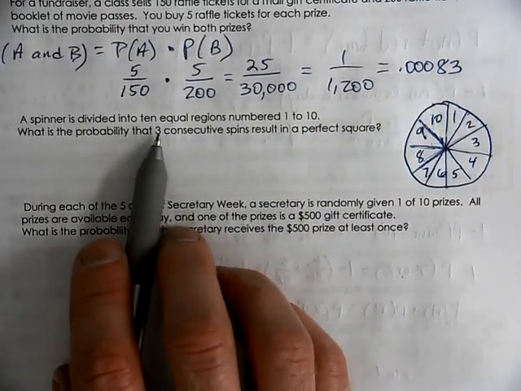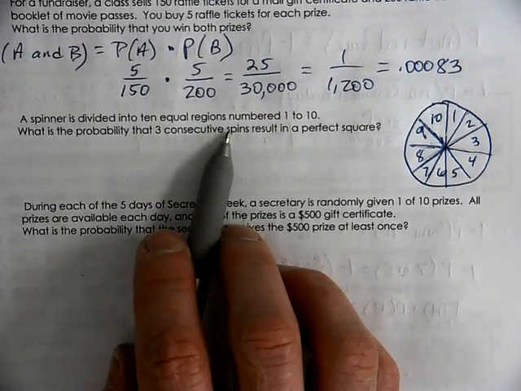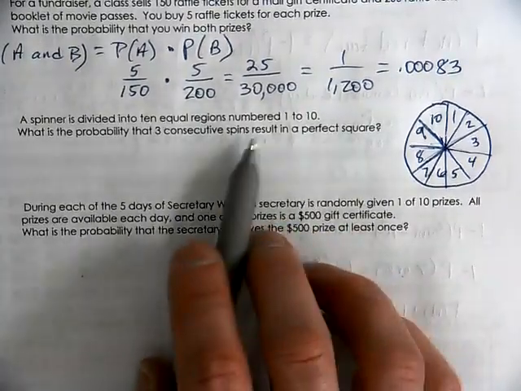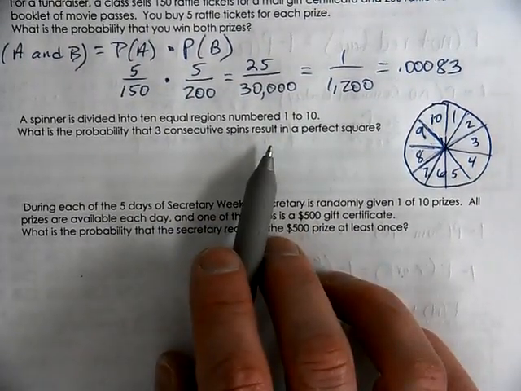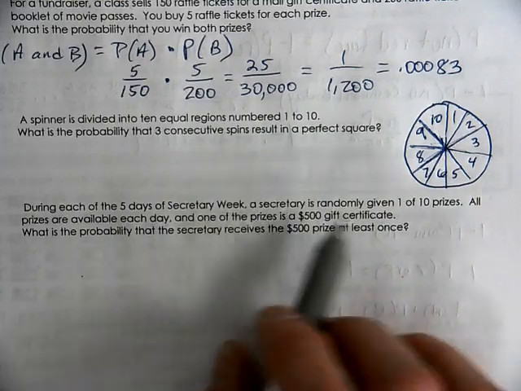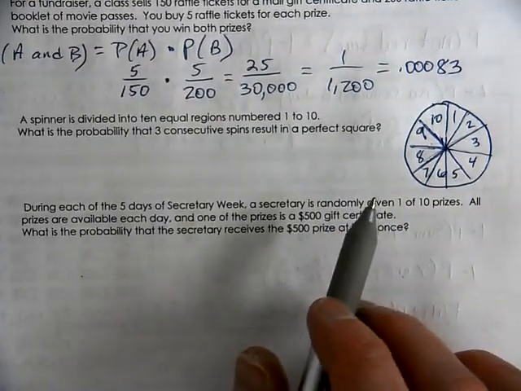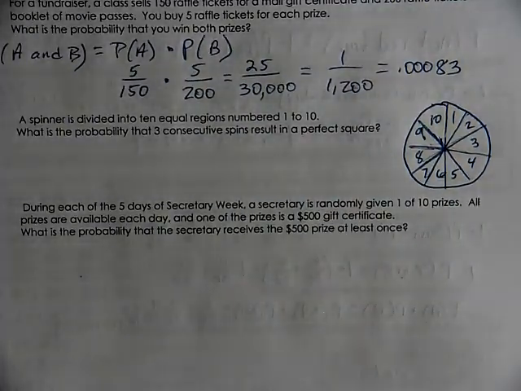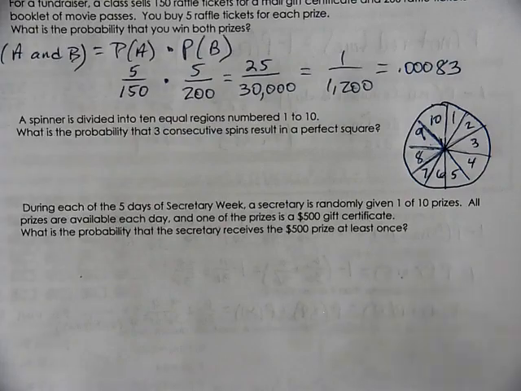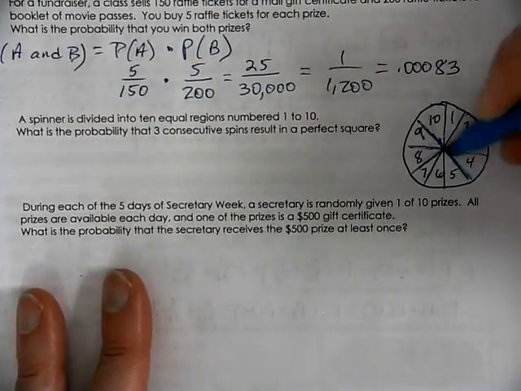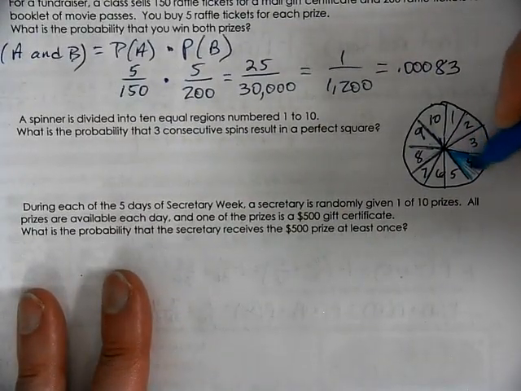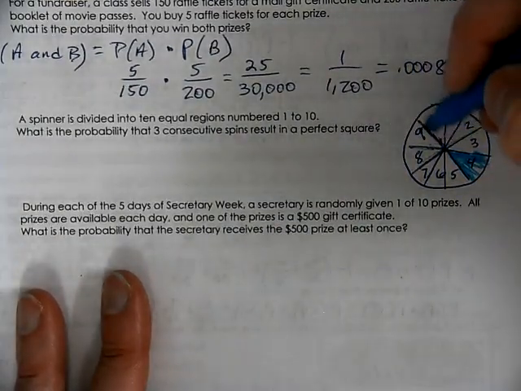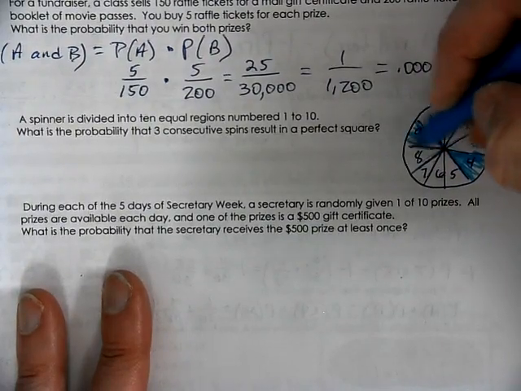What is the probability that 3 consecutive spins, where we're going to spin it 3 times, will result in a perfect square? All 3 times will be a perfect square. So what numbers can we land on that would be considered a perfect square? 2 times 2 is 4, so 4 is considered a perfect square. 3 times 3 is 9, so 9 is considered a perfect square.